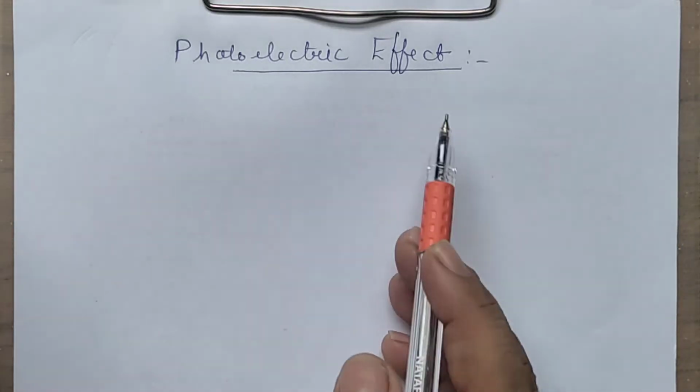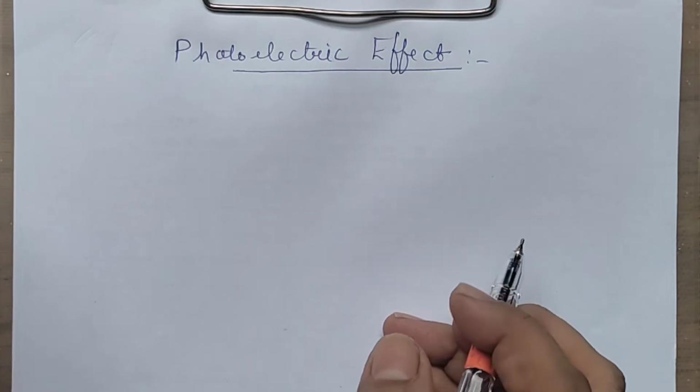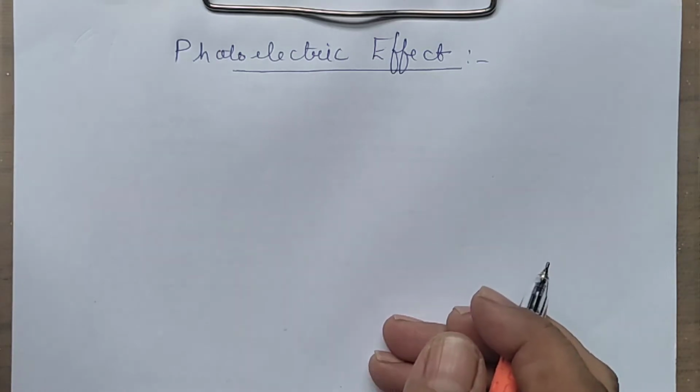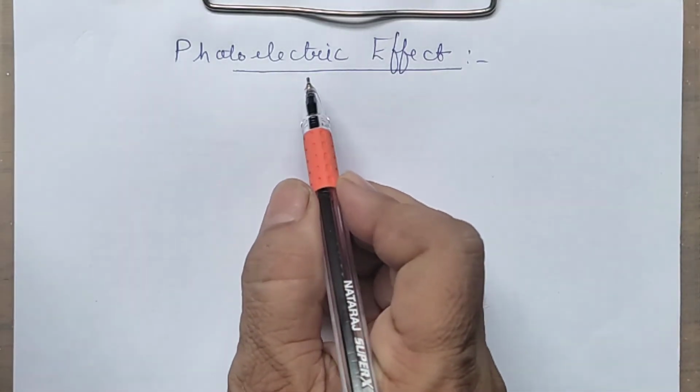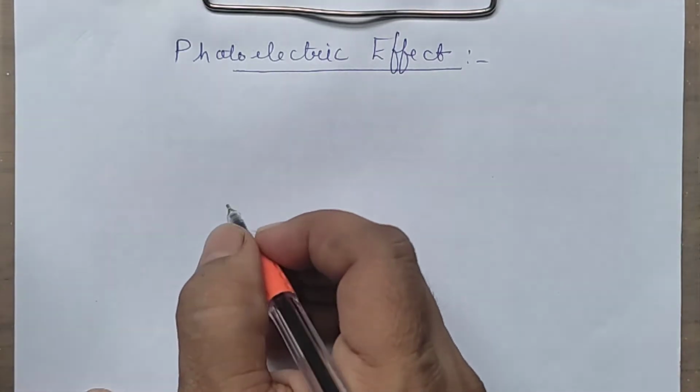Hello everyone, in this video we will be discussing the photoelectric effect. It's a part of class 11 chapter atomic structure. First we will see what the apparatus is which can explain the photoelectric effect.